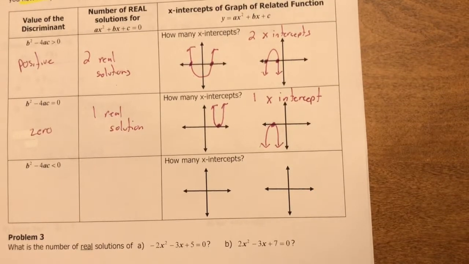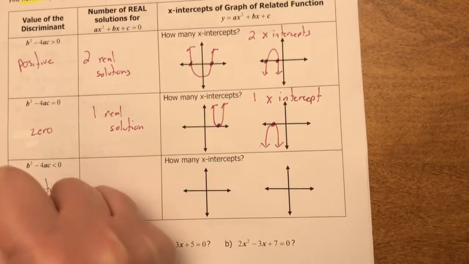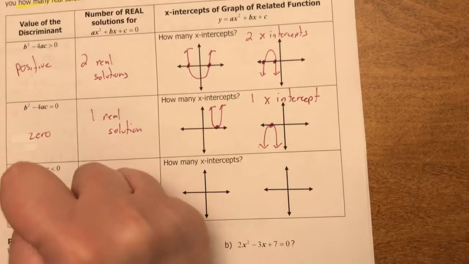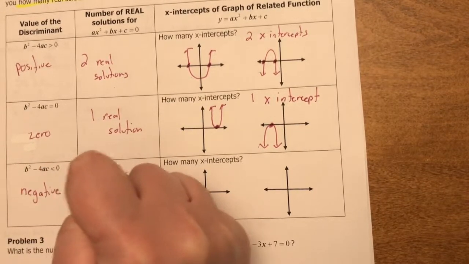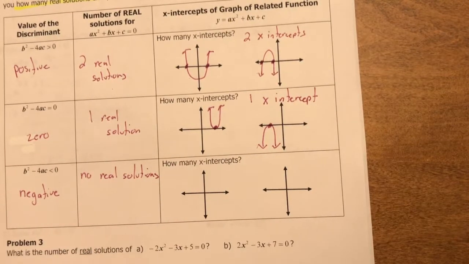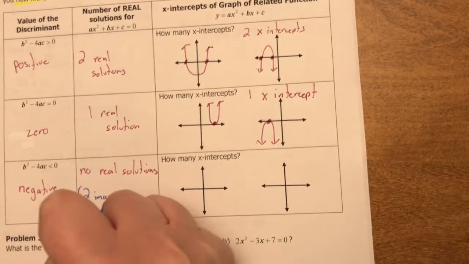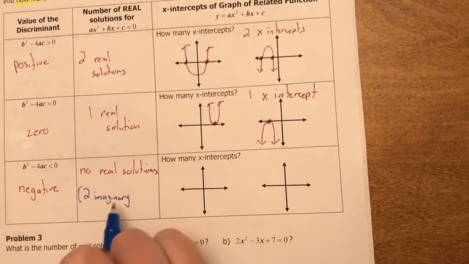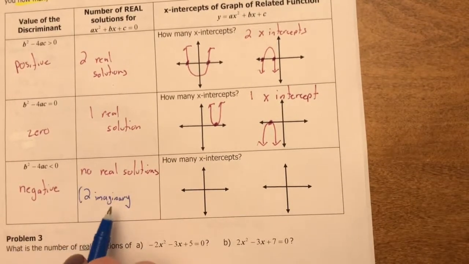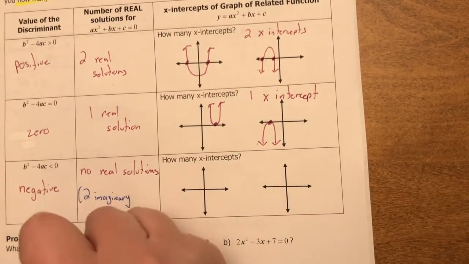When b squared minus 4ac is less than 0, that means when your discriminant is negative, you will have no real solutions. So if we have no real solutions, that's going to imply that we have two imaginary solutions. Okay, so I'm even going to add that below in parentheses. No real solutions means there are two imaginary solutions. And one of the things that we're going to start to learn is that imaginary solutions will always come in pairs. There'll never be an odd number. So because it's quadratic, we would have two imaginary solutions.